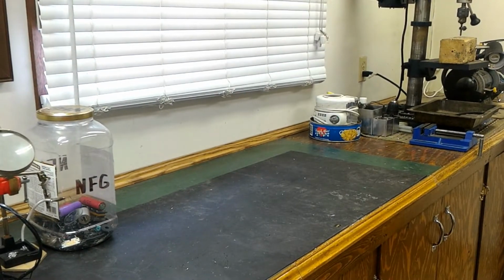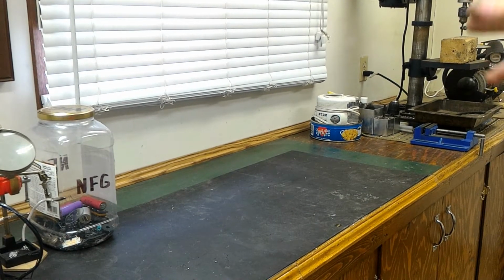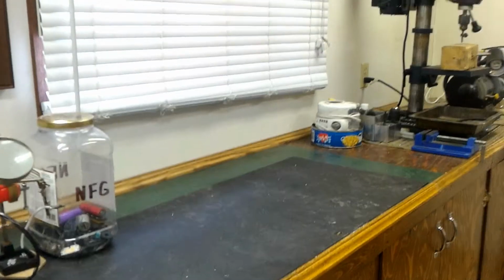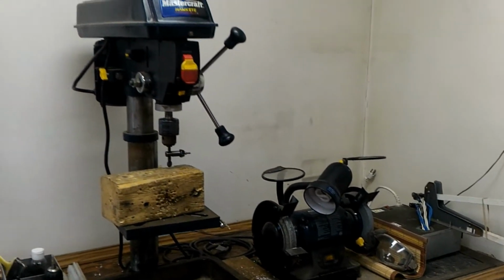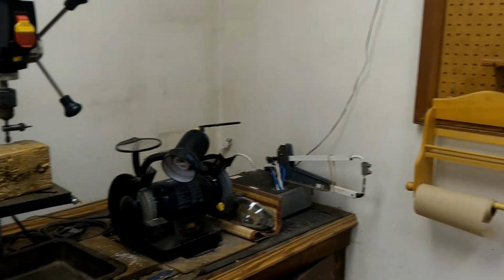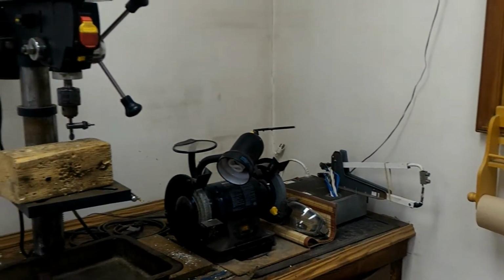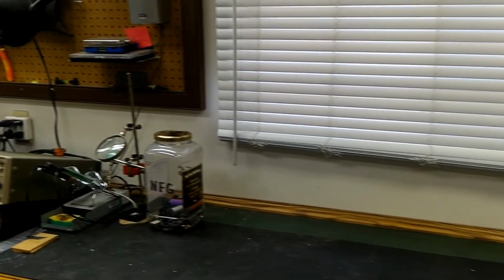So continuing with the bench, we just have nice space there, and a drill press there, and a grinder for some metal working, as well as here, as you can see, we have the drill press, the grinder, and the spot welder I had shown to you some time ago. So this is an overview of the bench.